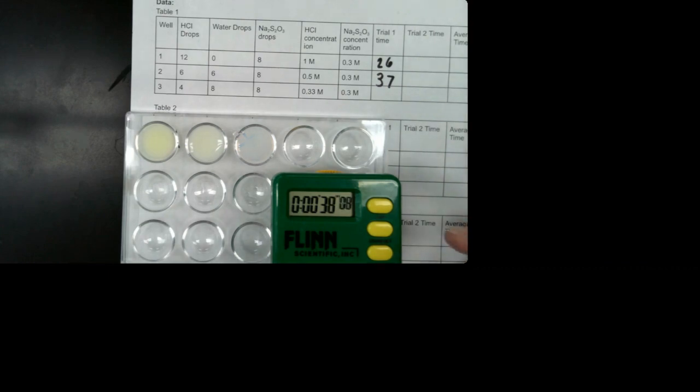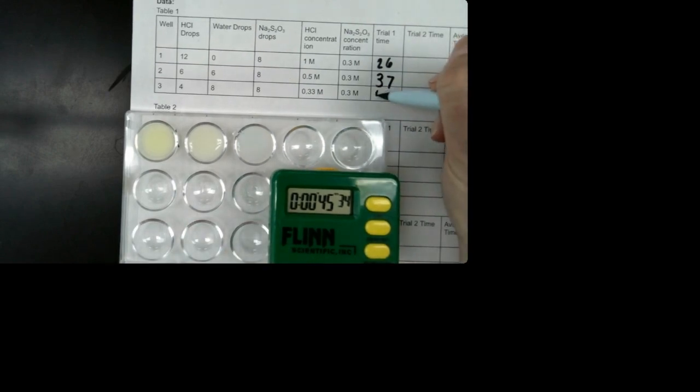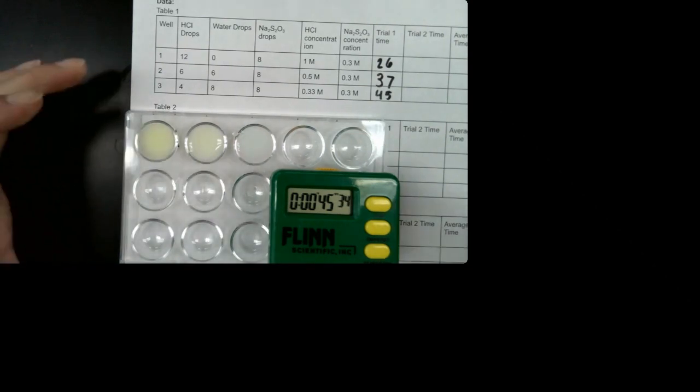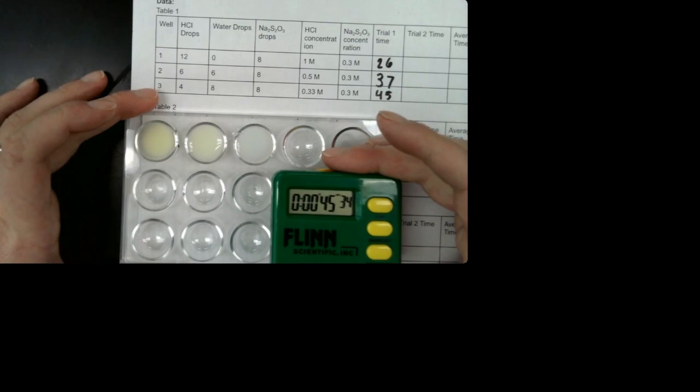Okay, you can still kind of see the X there. Okay, I think it's gone. All right, I'm gonna write 45. Okay, so that is done. Now I'm gonna wash out my well plate.